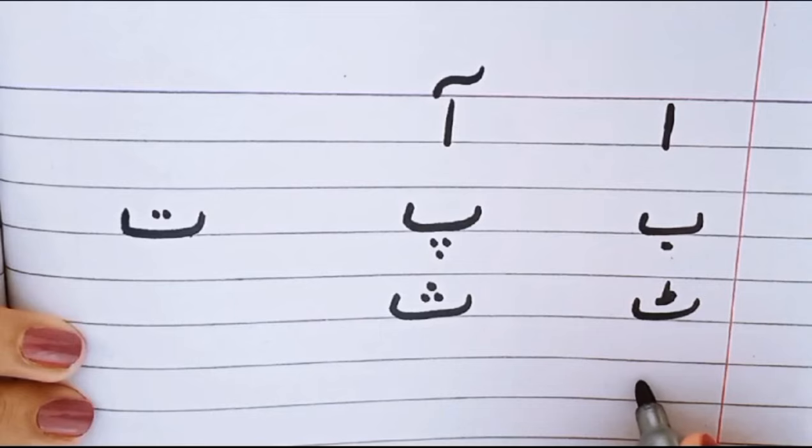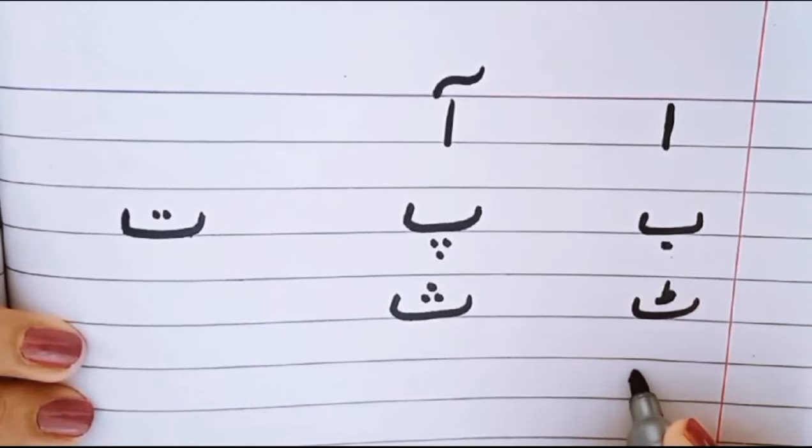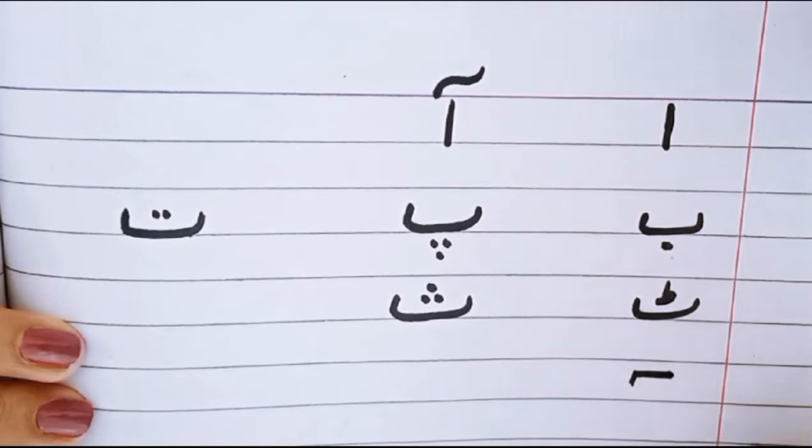Now look closely at how to write Jim. You will start from here, a small line from downward to upward, then you will drag it to the right side in this way, and then you will make a semicircle like this. Jim has one dot inside it.